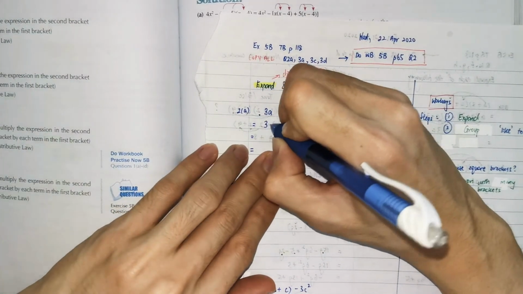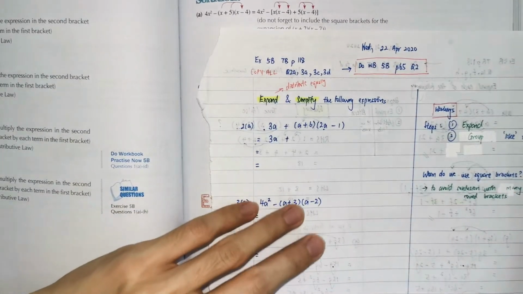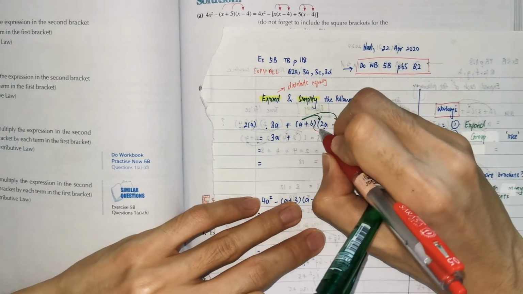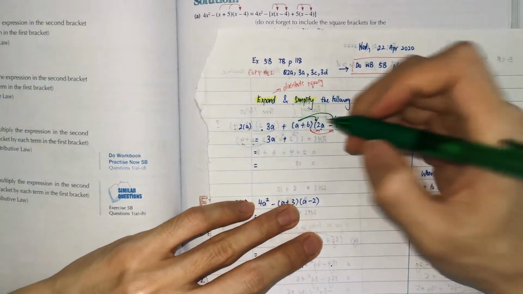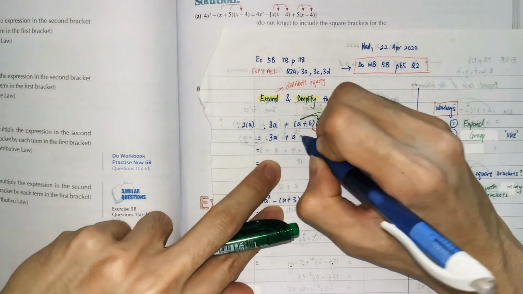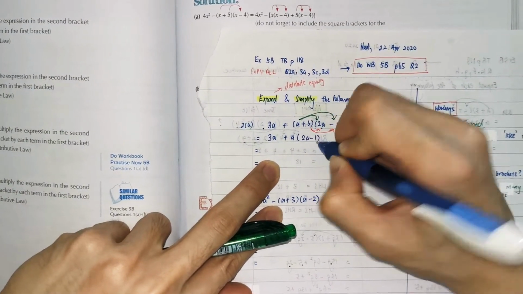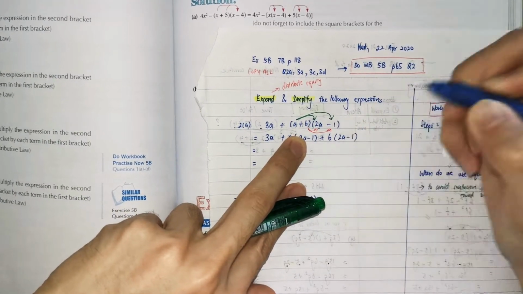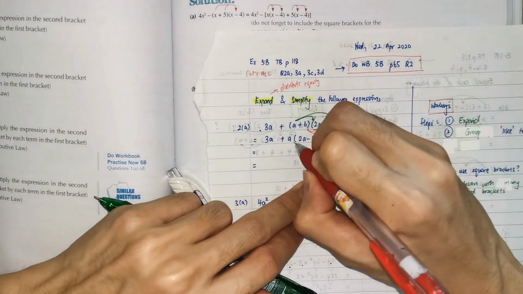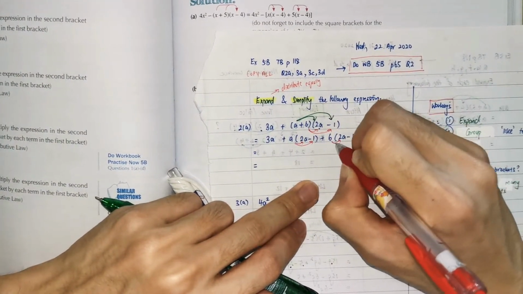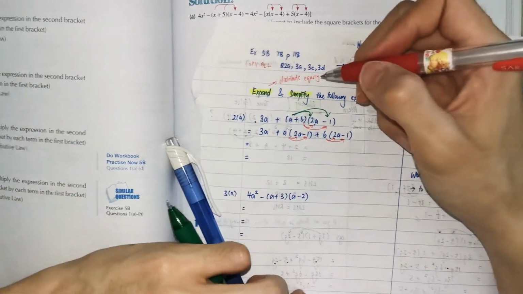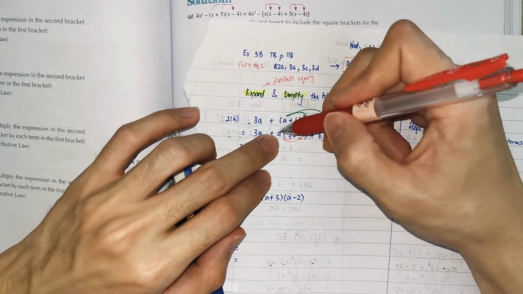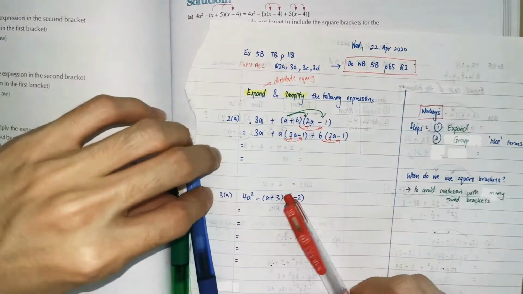So 3a, I just write it down. So in this case, I use the rainbow method. So it's a times the second expression plus 6 times the second expression. So there's no space, so I write at the bottom. Okay, so as I mentioned, those of you who are fast, you can just write out the third step directly without writing the second step.